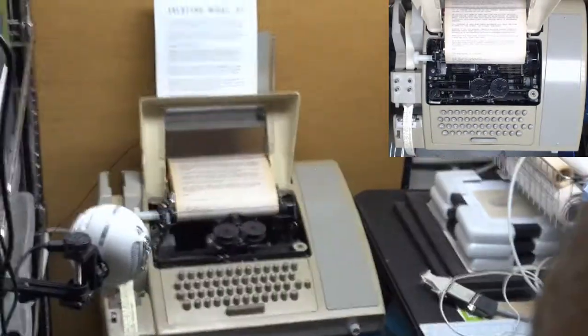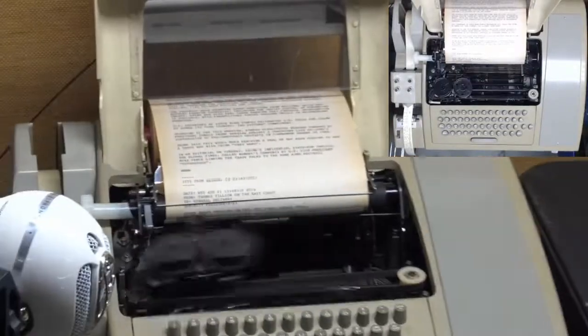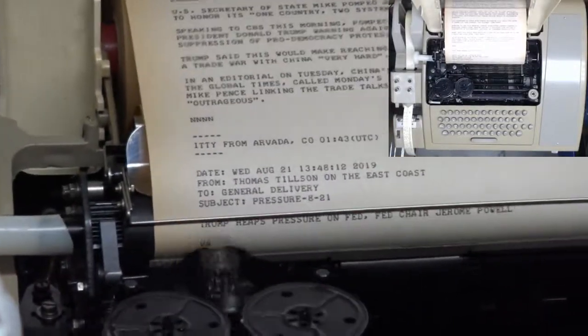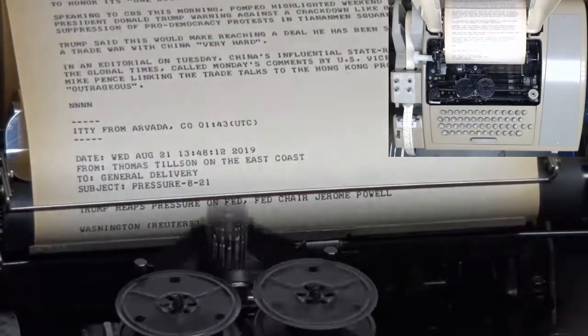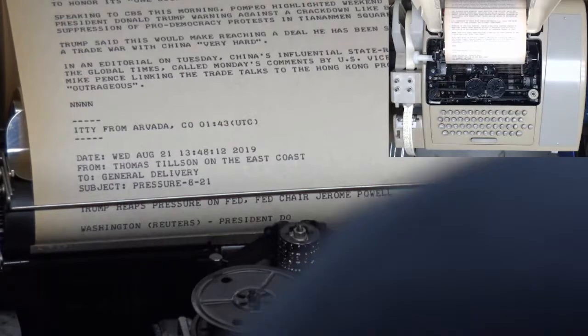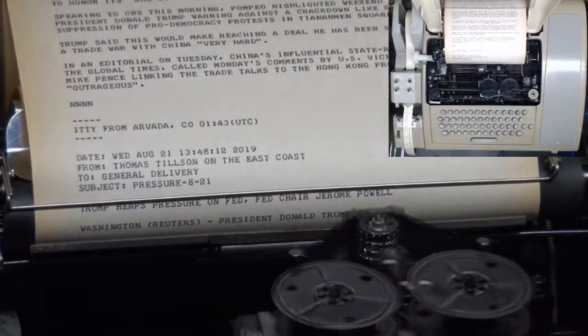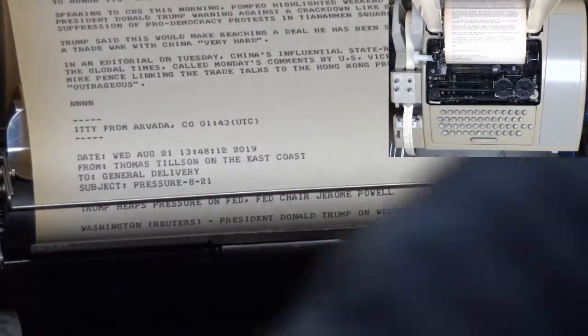And I'll put this up without me holding it on the side. There we are. So this is the RTTY. The RTTY on the teletype Model 33. And this is the teletype before.